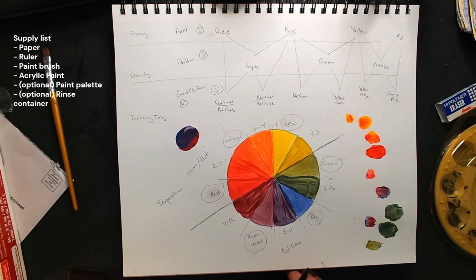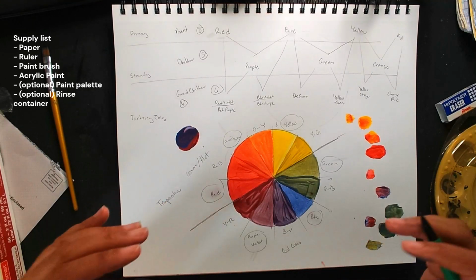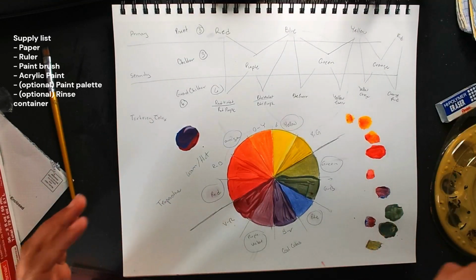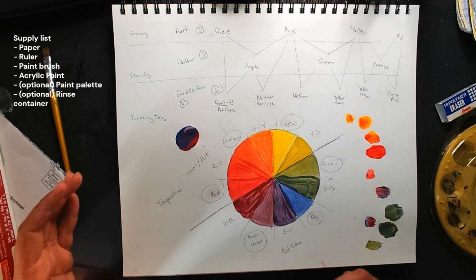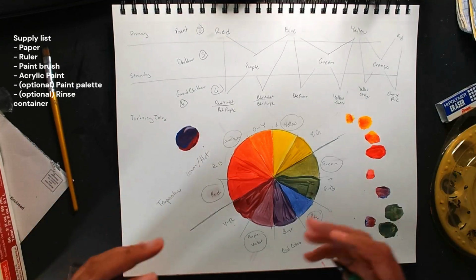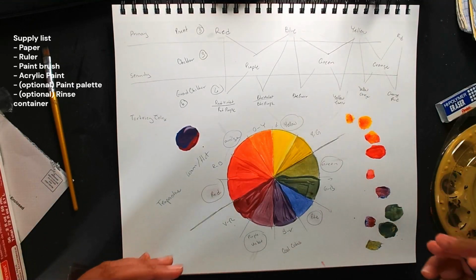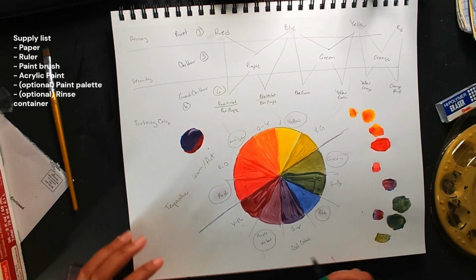Hopefully, I know this seems like a crash course, but I highly suggest you go online and look at some examples of how people are using these cool tones versus warm tones. It's going to get into color theory, which is going to be our next lesson, where you start seeing an environment where it's mostly green.